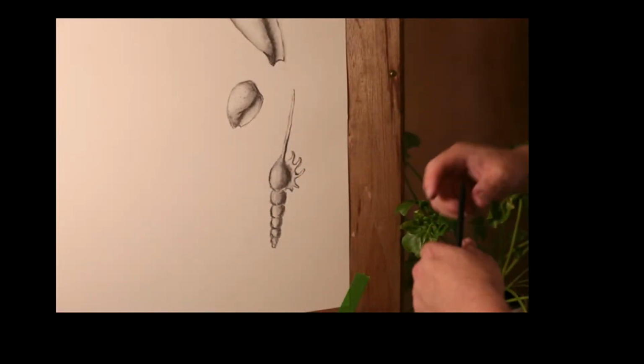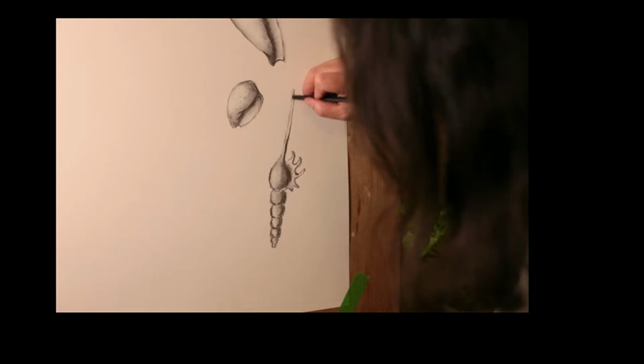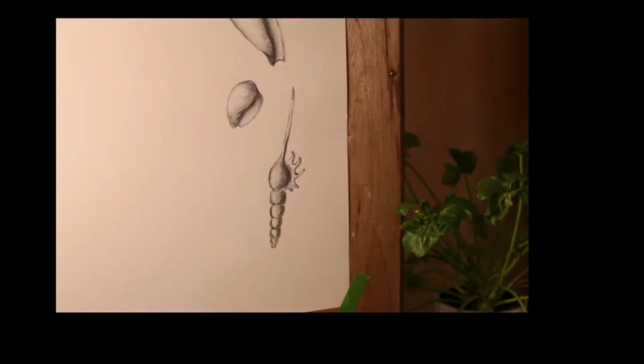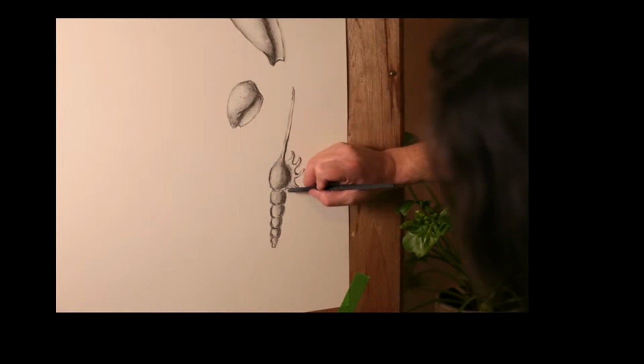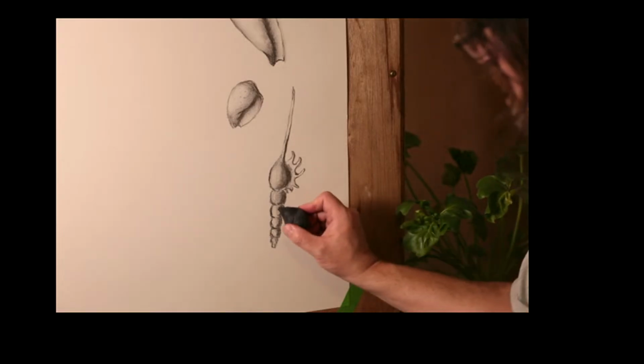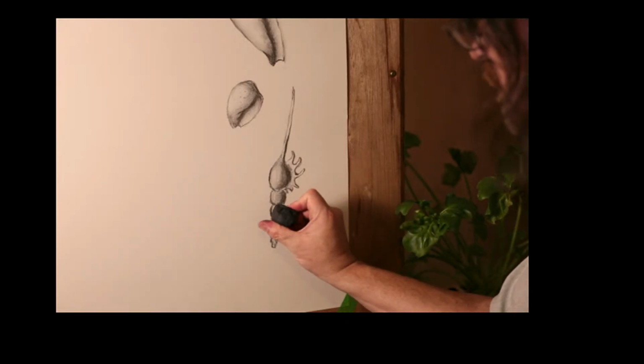These tips can actually almost come to a pretty fine needle point. And then in between each section, there's a little bit of a ring, and that ring is white.